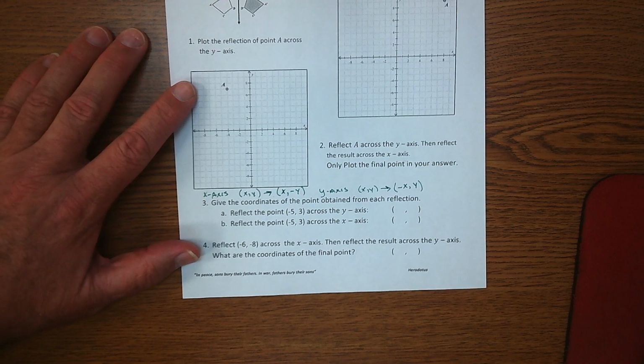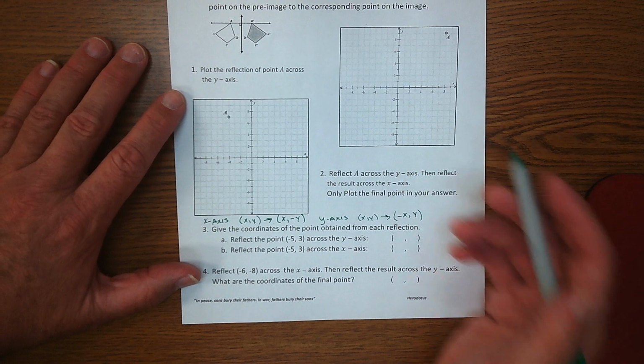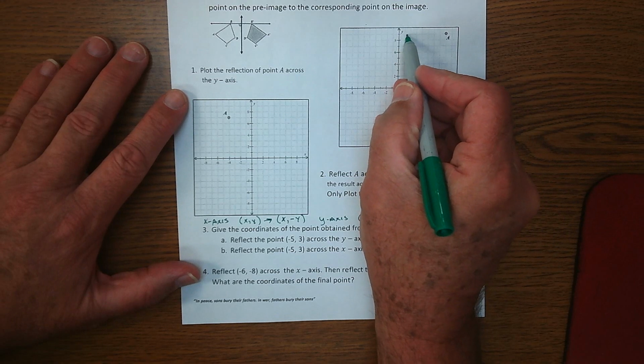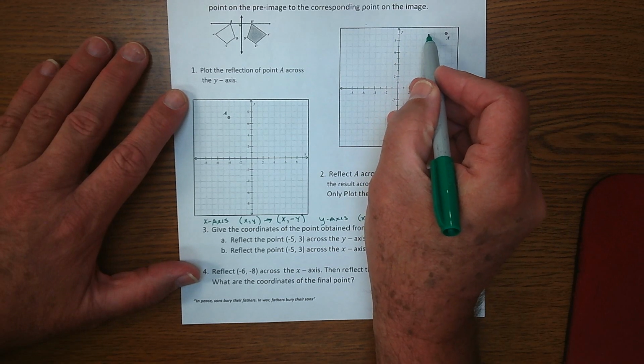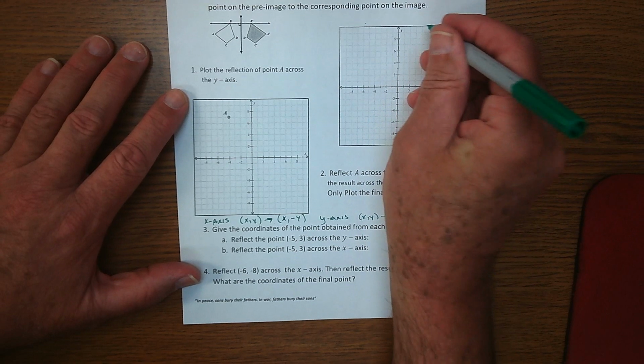Alright, so let's go try this one then. This says to plot the reflection of point A across the y-axis. We're going to figure this out the easy way, which is just to count it. So this is 1, 2, 3, 4, 5, 6, 7, 8 steps that way. So that's 8 going that way.